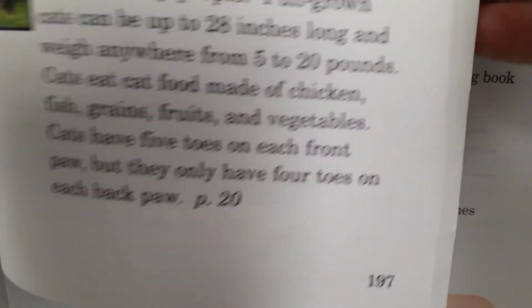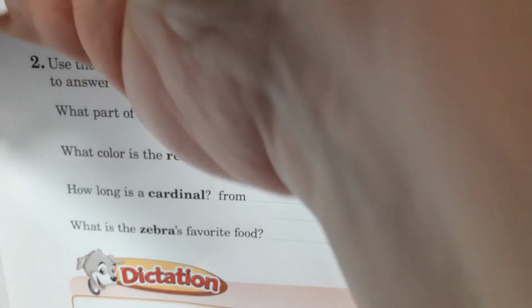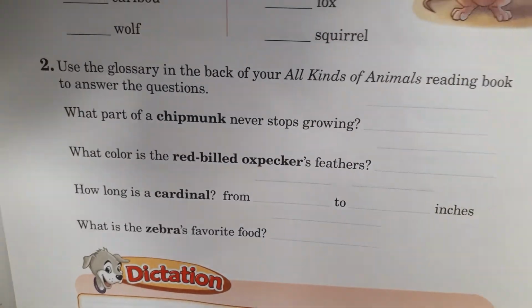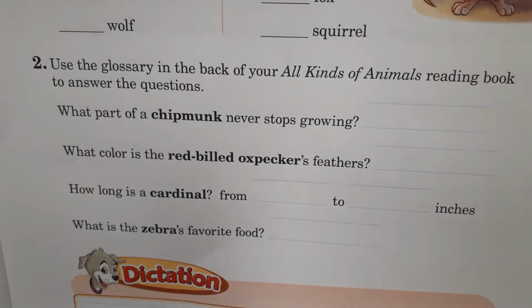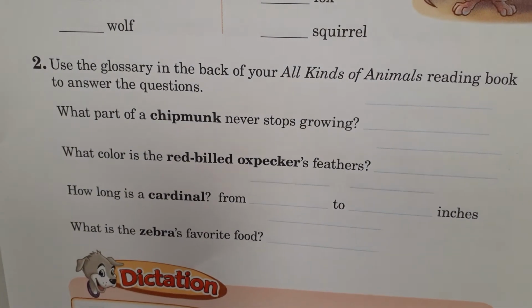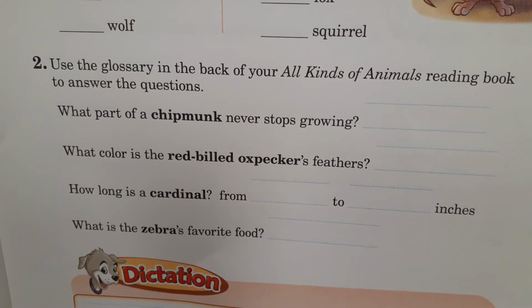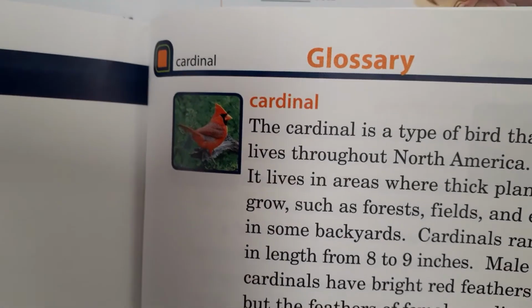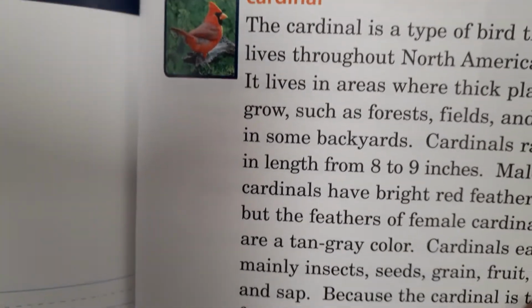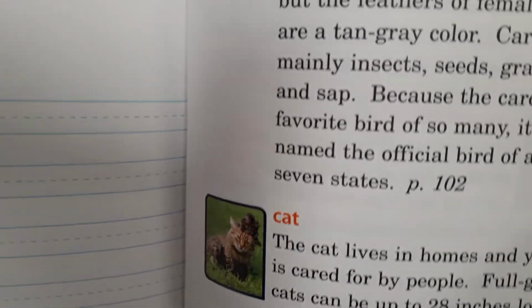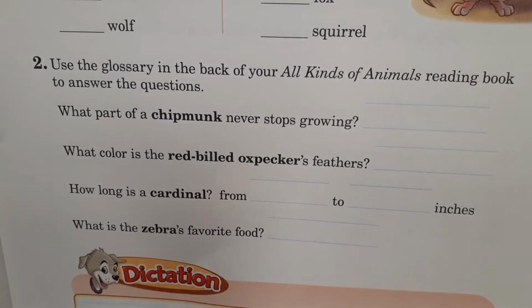Glossary. And this is on page 197. And it's the last pages through page 204. All right, so the first question is, what part of a chipmunk never stops growing? So we have to look for chipmunk. Chipmunk starts with a C, so I need to look at the beginning of my glossary, and my glossary starts with the C's. C is at the beginning, so chipmunk, CH, comes after CA. So I'm going to turn the page.